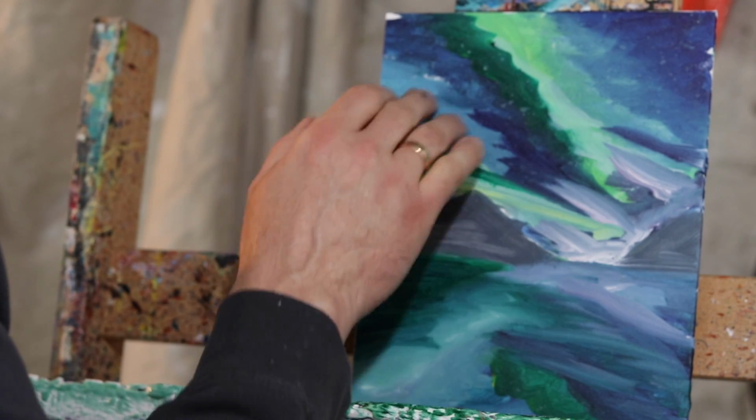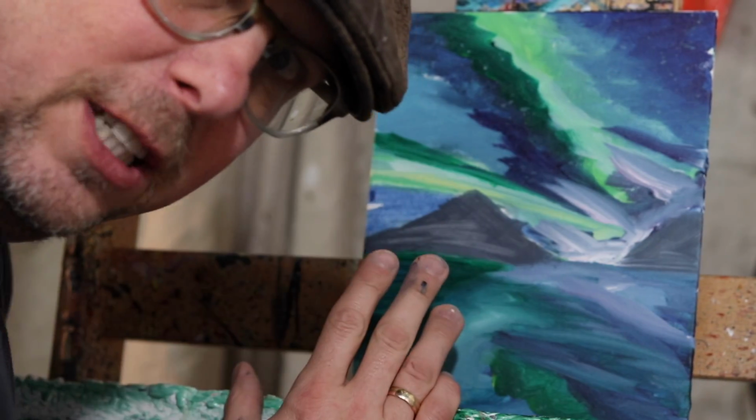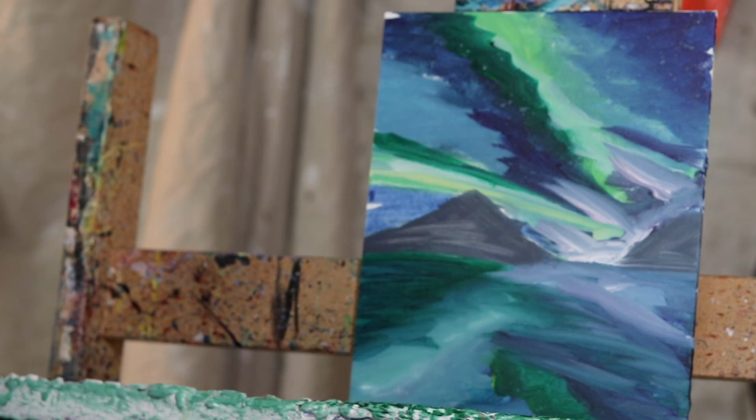And yeah, this looks not quite right as well. This is kind of a nice light to dark. So we'll fix those areas up and hopefully pull this together.